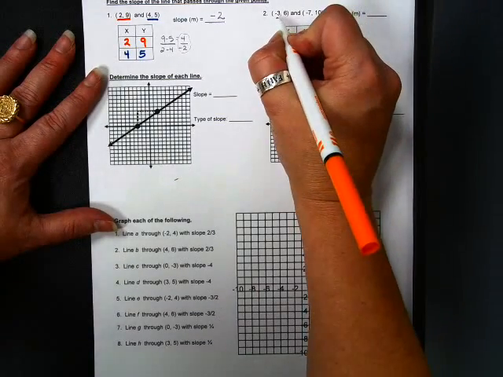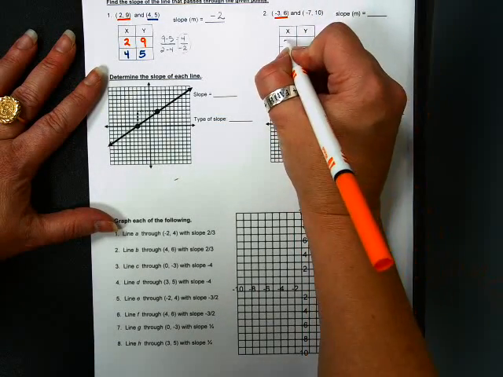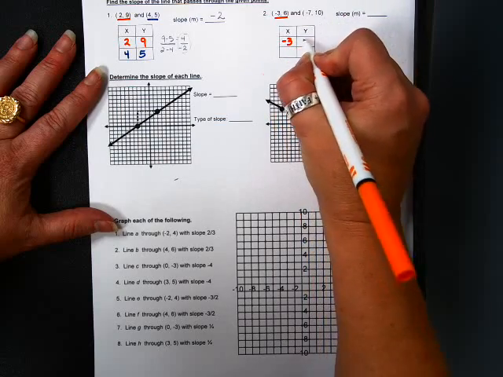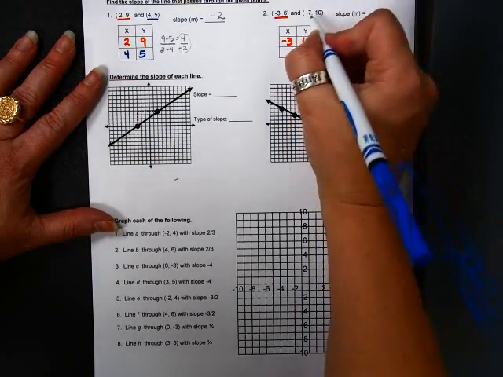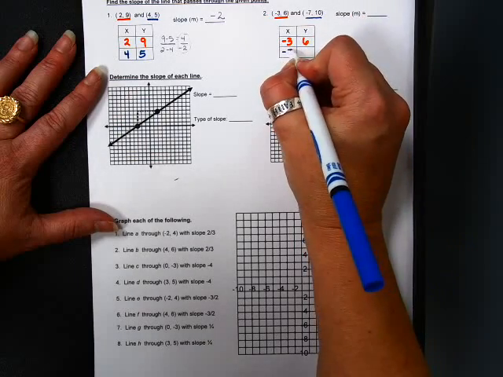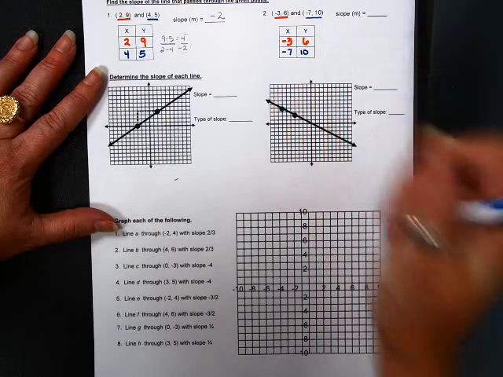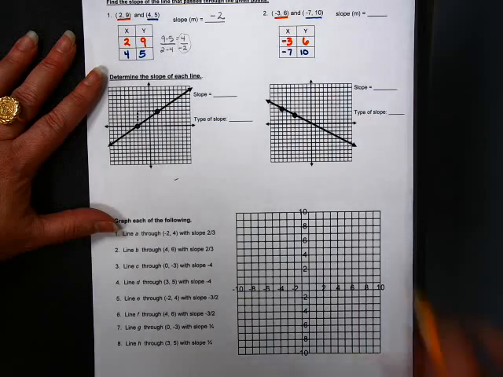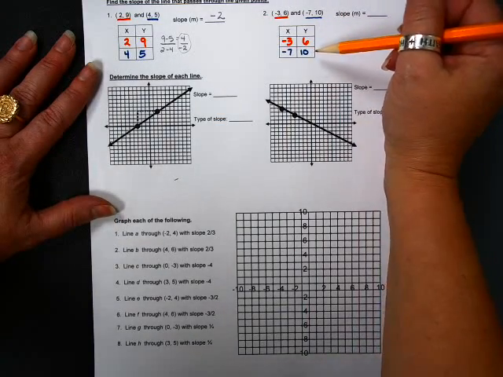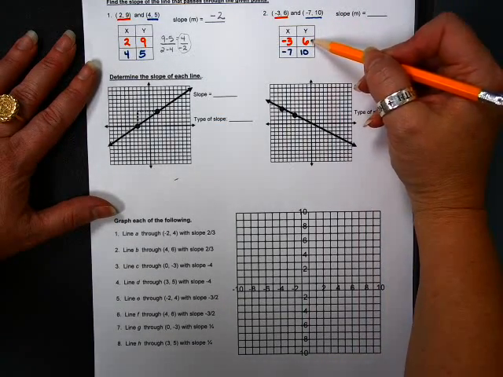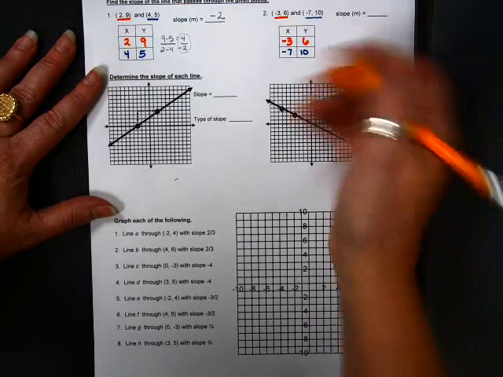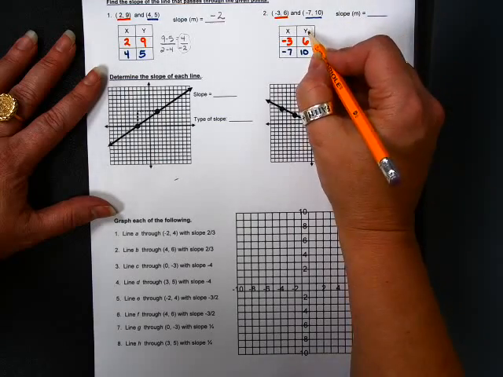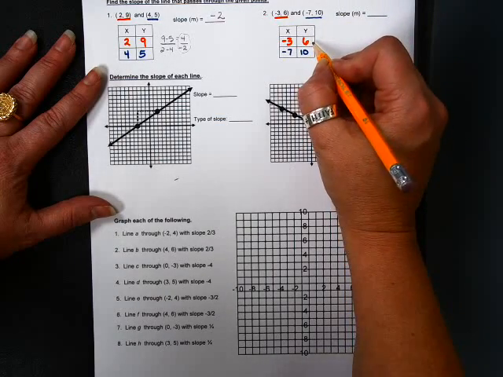Using that same method, choose a color. I'm going to use the same colors. Orange, that's going to be negative 3, positive 6, and blue, which is going to be negative 7 and positive 10. It's very important to make sure that you go the same direction. You can choose to subtract 6 minus the 10 or the 10 minus the 6. It doesn't matter, but whatever you choose for the y's, you have to go that same direction for the x's.